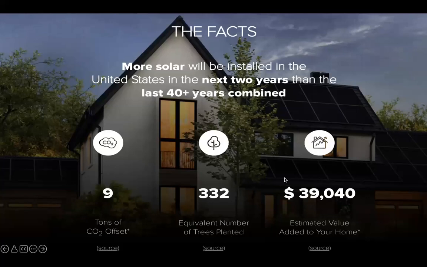So a lot of green involved in it. There's an equivalent of 322 trees that are going to be planted. Over 9 tons of carbon offsets are going to be taken care of. But take a look at the property value increase. It's estimated for this house to increase the property value by $39,040 to that customer. That's a huge amount of savings right there for the customer.